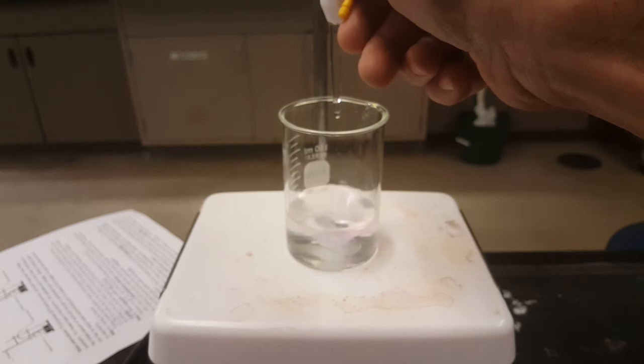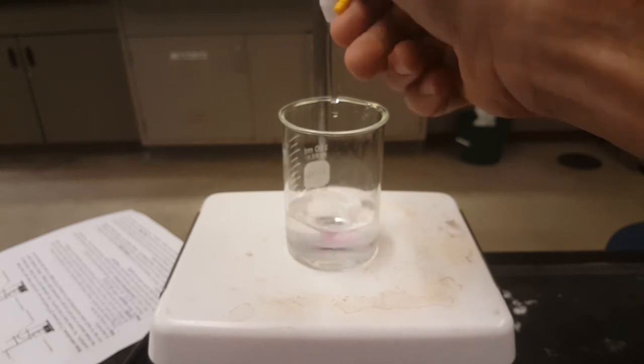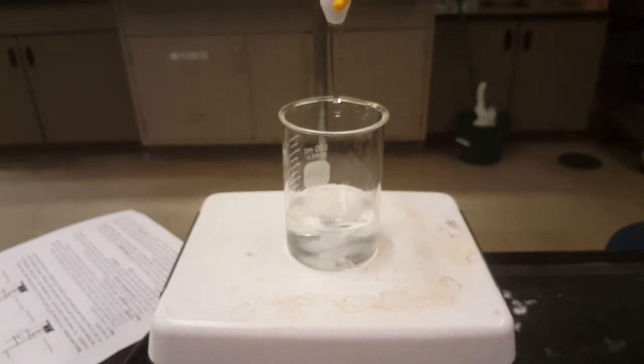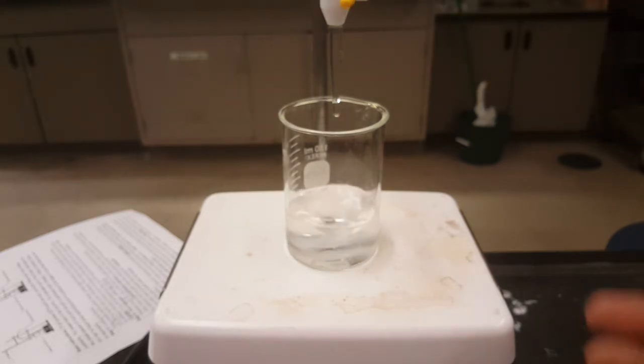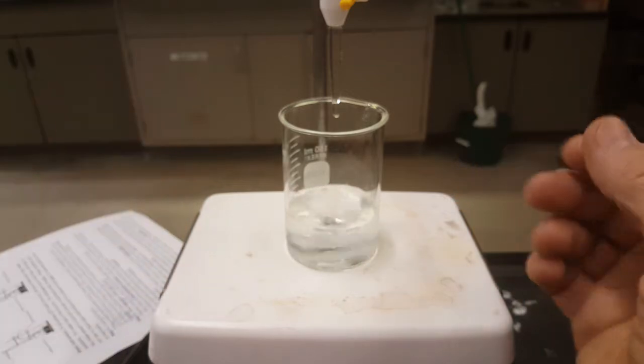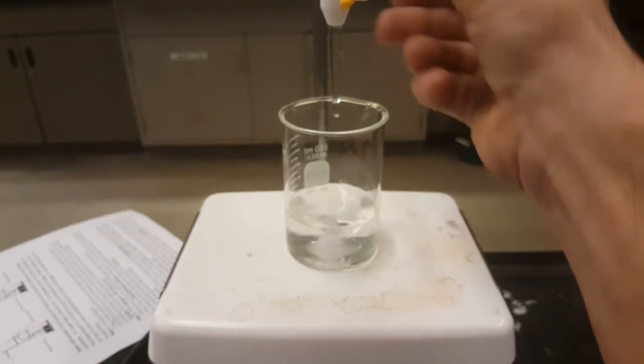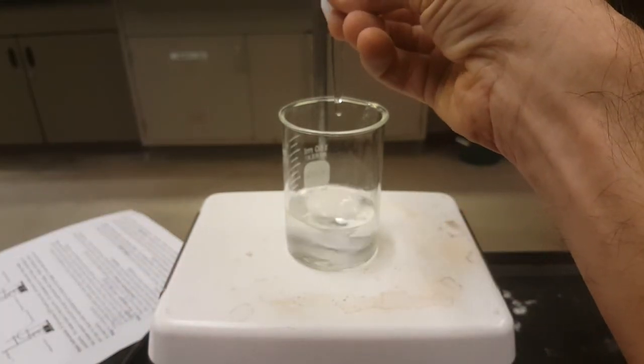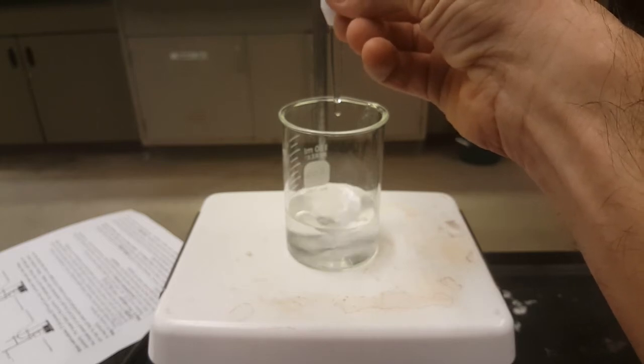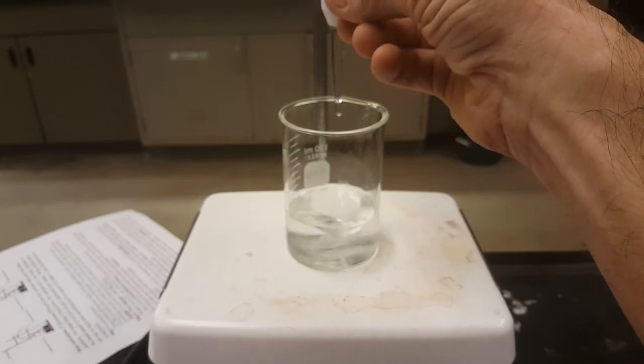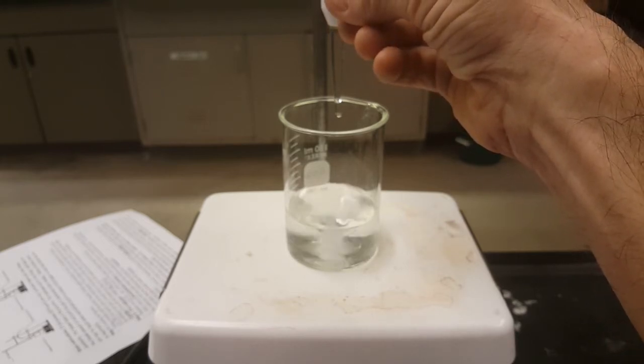Okay, now you can tell the pink is flashing with every drop, and we're getting really, really close. I can't tell you how important it is to take your time at this point, because every single drop adds enough.